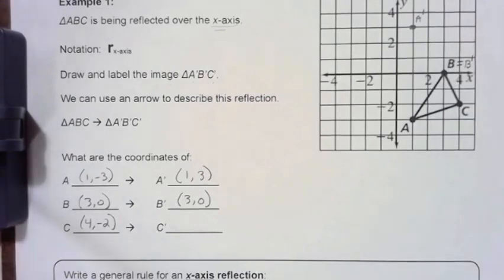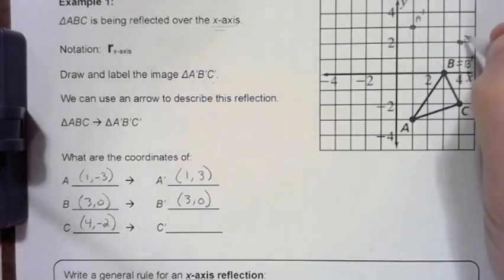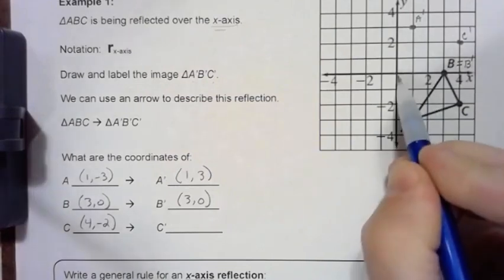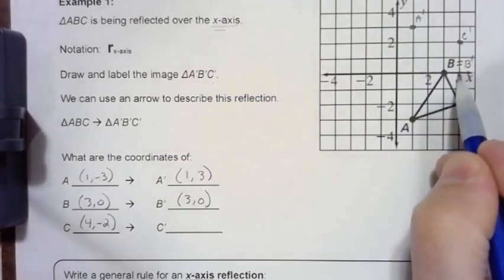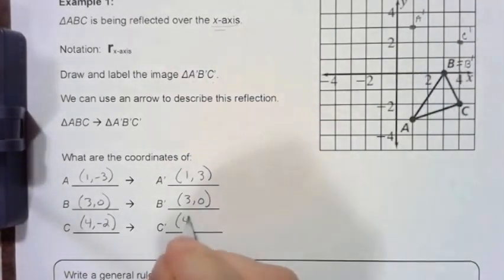Point C prime, well, let's find point C. We're going to count up until we get to the x-axis, 1, 2 units. So point C is 2 units below the x-axis. Its image, C prime, is going to be 2 units above. So right here, this is point C prime, and it's located 4 units to the right and 2 units up at 4 comma 2.